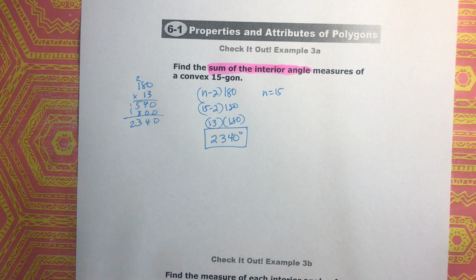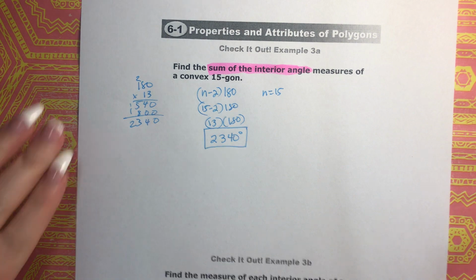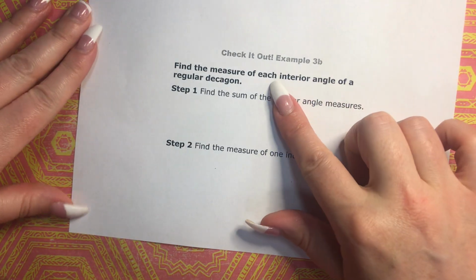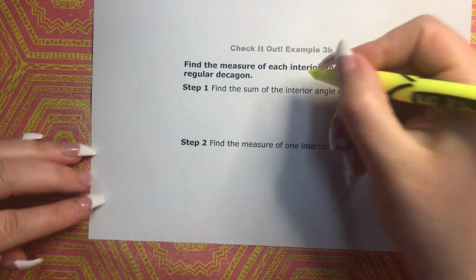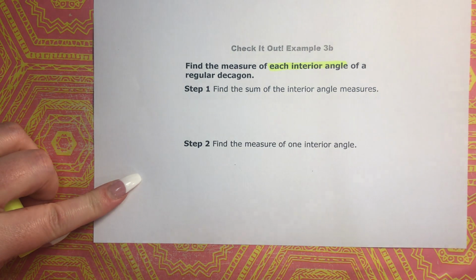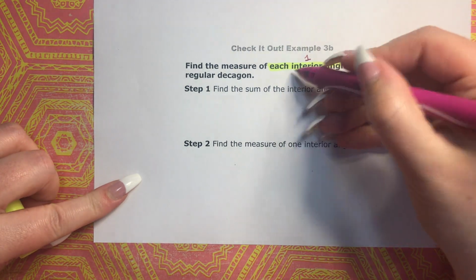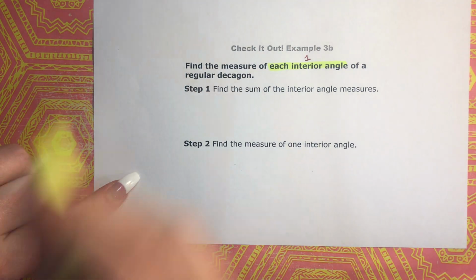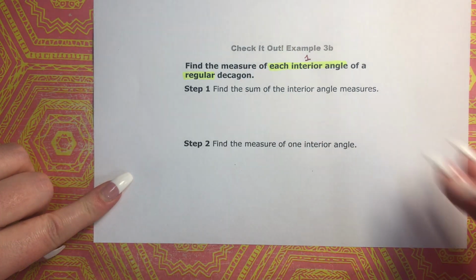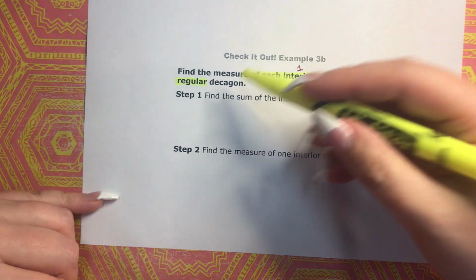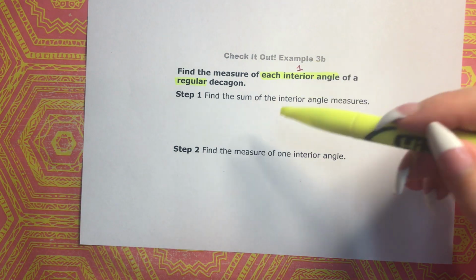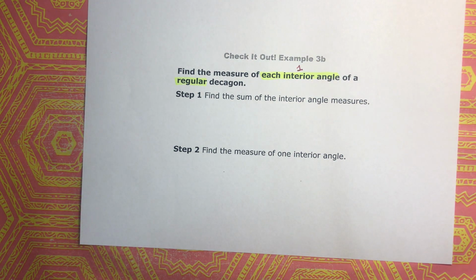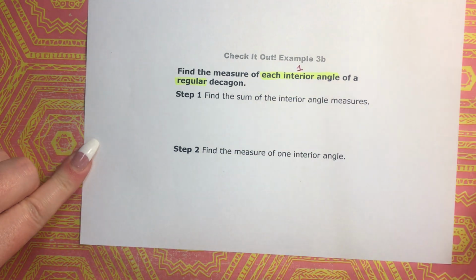Okay, let's go ahead and look at this next one here. What are the keywords on this one? This one says, find the measure of each interior angle of a regular decagon. Okay. So we're finding the measure of each interior angle. That means we're just finding one angle, right? And they're regular, so that means they're all going to be the same. So if you find one angle, you really found the measure of each of those, because for regular, all the sides are the same and all of the angles are the same. Okay? So remember, this is a two-step process. We have to find the sum of all of the interior angles, right?